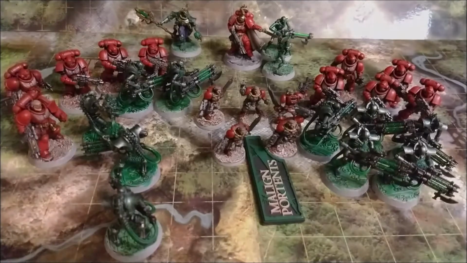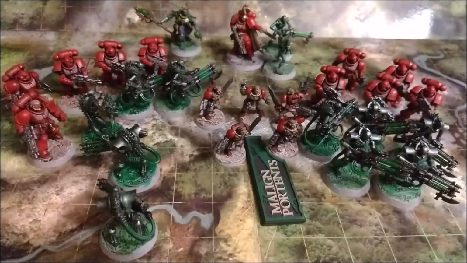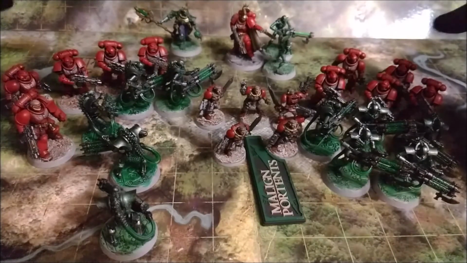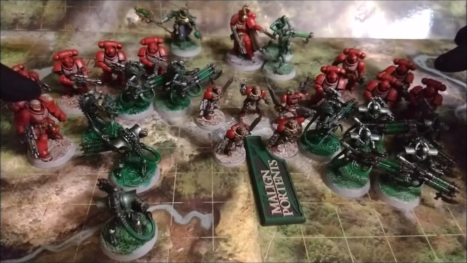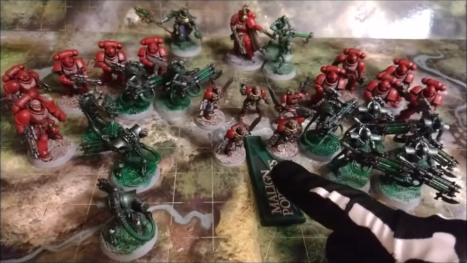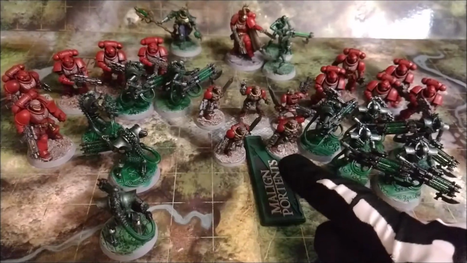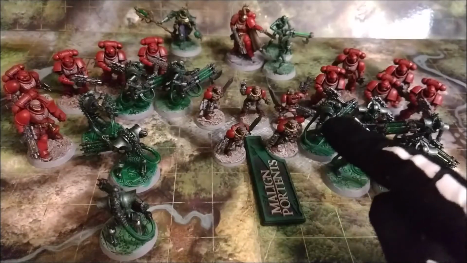To combat, you have to remember that the models that will go to combat are the ones that are within the engagement zone, so they are less than 1 inch from the enemy, and the ones that are half an inch from a model that is in the engagement zone.